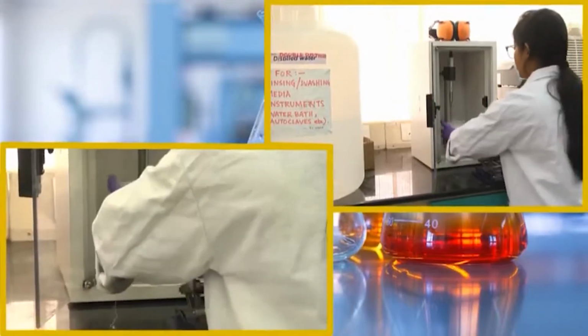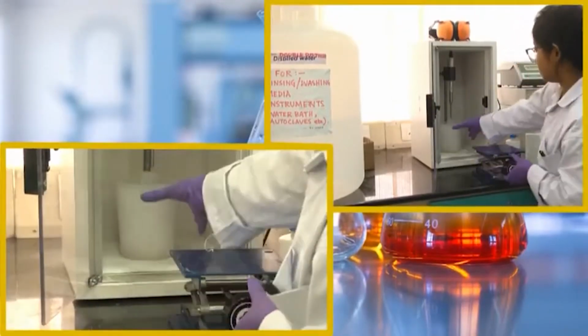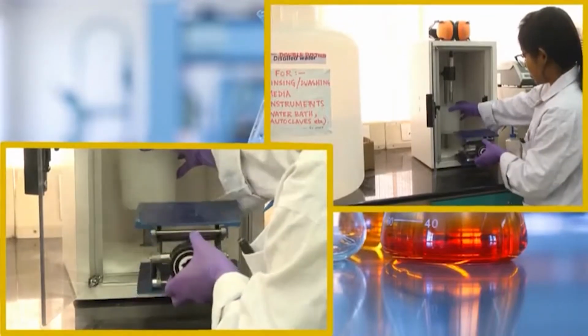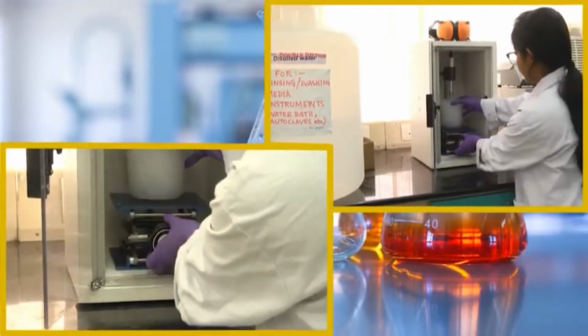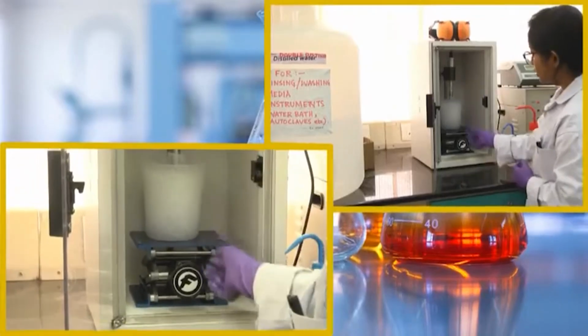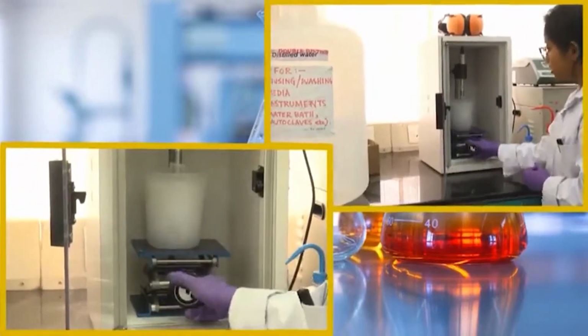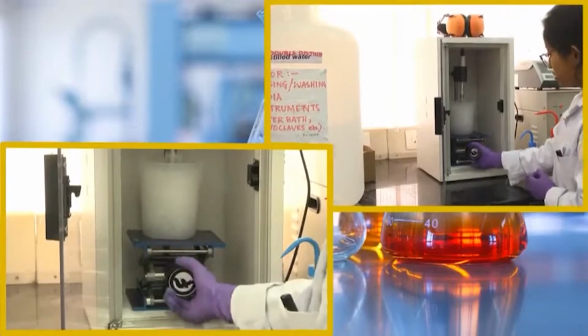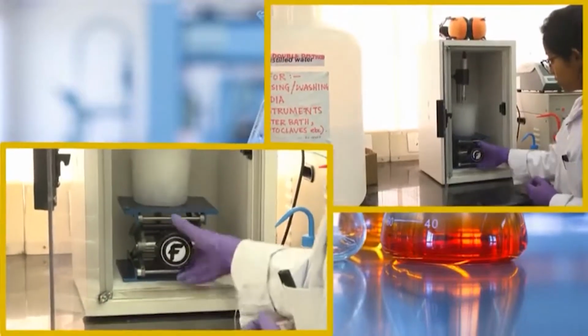So, for that purpose we will put the whole thing here, and we put the platform here. As the sample is at the bottom of this tube, we might need to increase the height of this platform. That we can do using this particular lever.